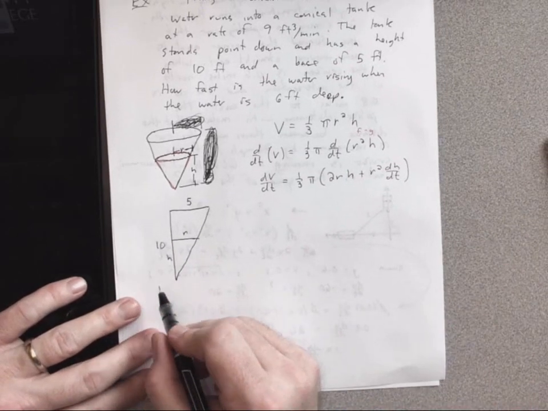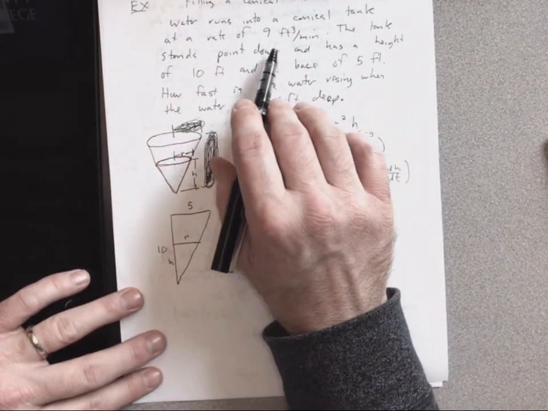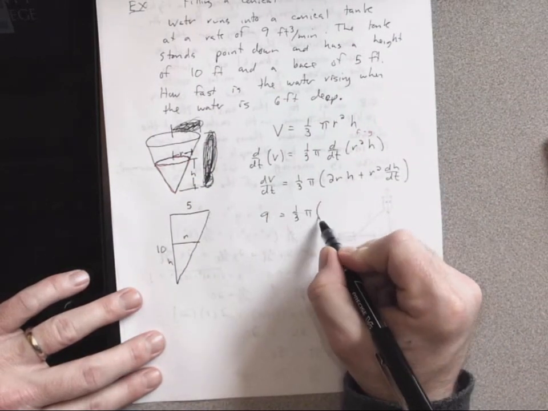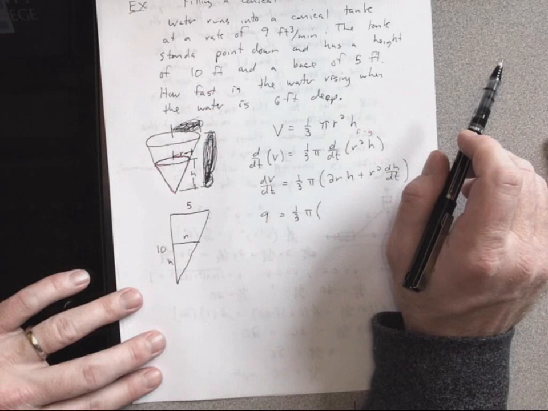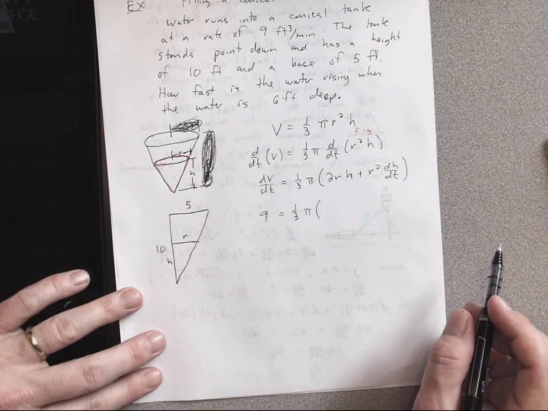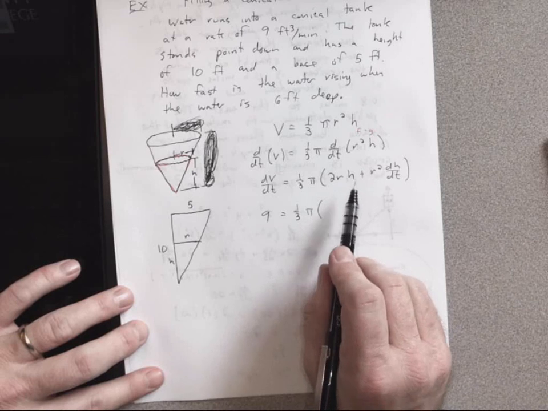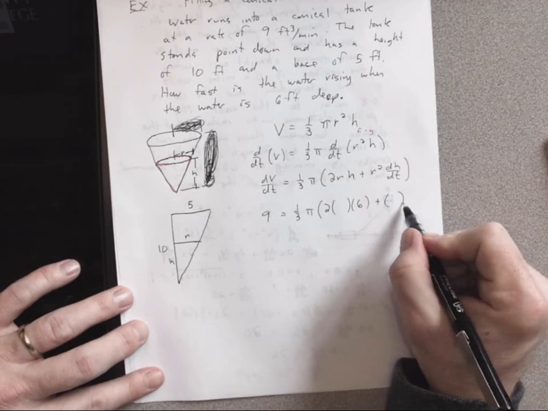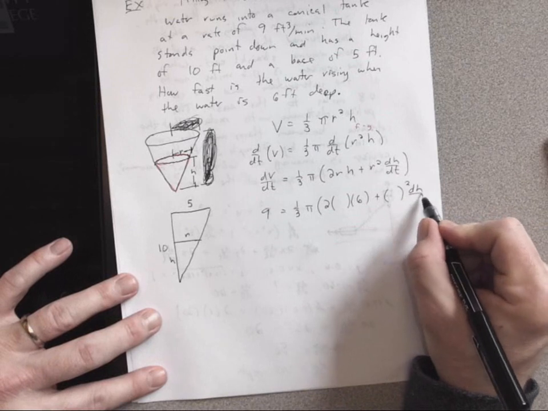So what I know is that, let's make sure. If I try to fill this up, I know that the rate of change is equal to 9. So I know that this piece right here is 9, right? So that's 9. This is 1/3 pi. The radius, it doesn't tell us the radius. So I don't know what R is. But it says the height is equal to 6. So this is 2 times, I don't know, times 6 plus, I don't know, squared, times the change in the height. How fast is the height changing? Well, that's what they're asking us.